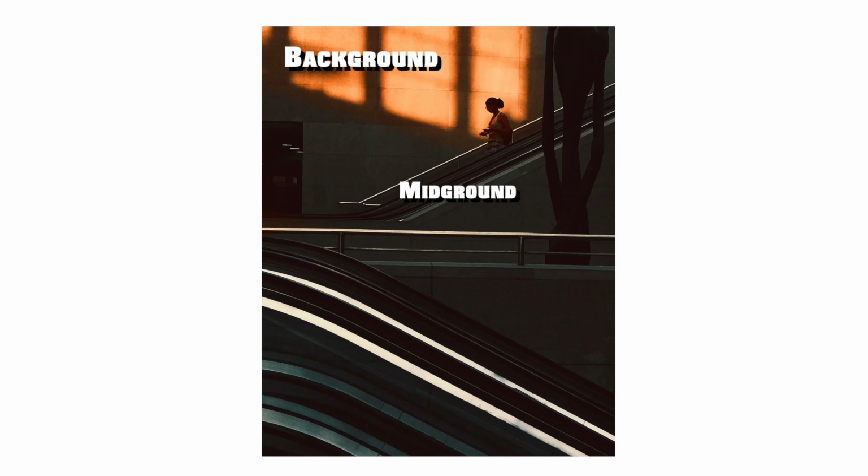So in layering, we try to create a three-dimensional world inside a two-dimensional photo. And we do this by dividing your photo into 3 layers: a midground layer, a background layer, and a foreground layer. The midground layer is where your subject resides or exists. Background layer is anything behind the subject, and foreground layer is anything in front of the subject. And the foreground layer is the magic, because the moment you introduce an element before the subject in the foreground layer, your photo starts to pop.